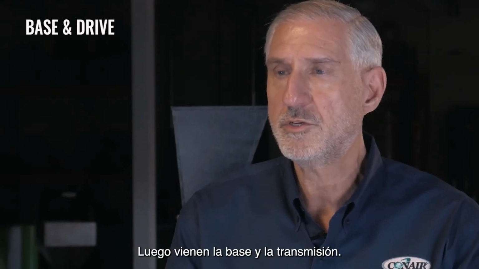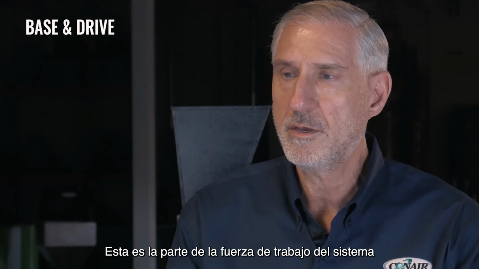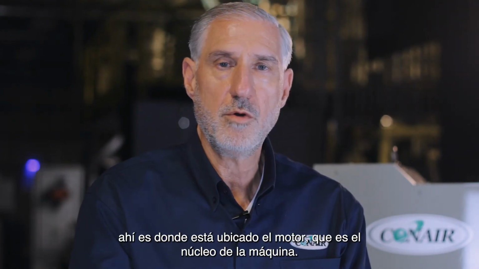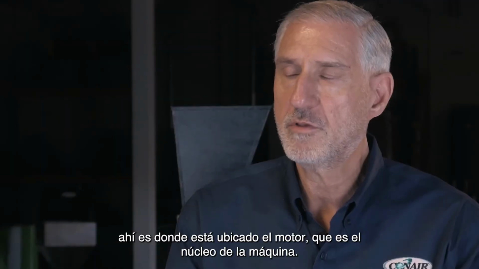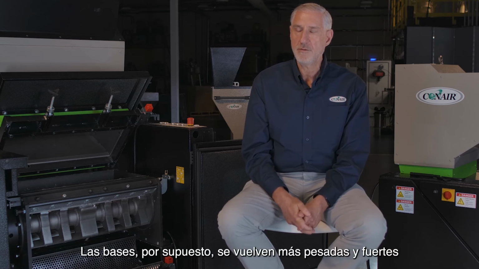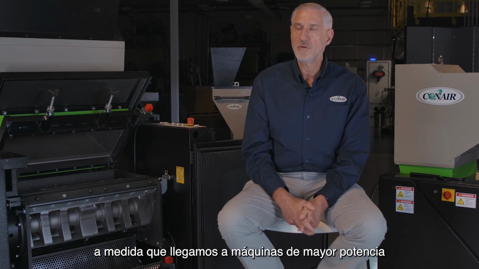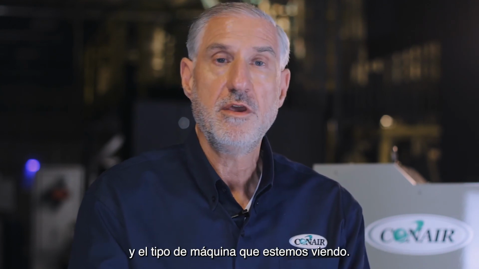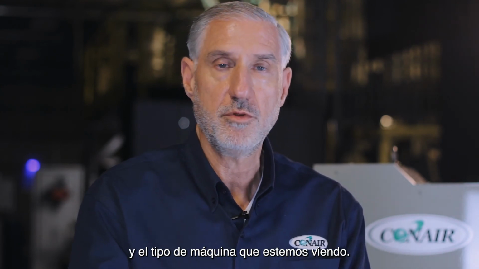Next comes the base and the drive. That's kind of the workhorse part of the system. That is where the motor is located. That's the core of the machine, and we look at different types of bases depending on the application. Bases, of course, get heavier and stronger as we get to higher horsepower machines, and the drive systems will vary, again, based on motor size and the type of machine that we're looking at.